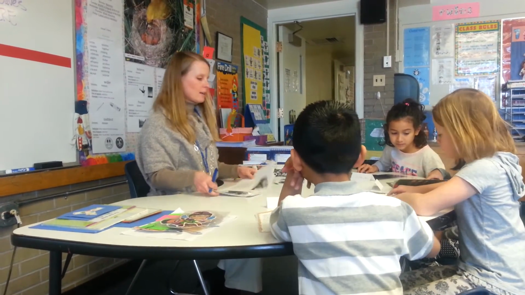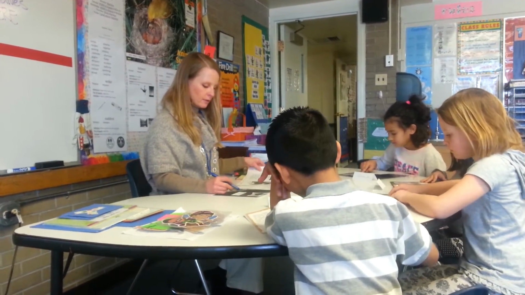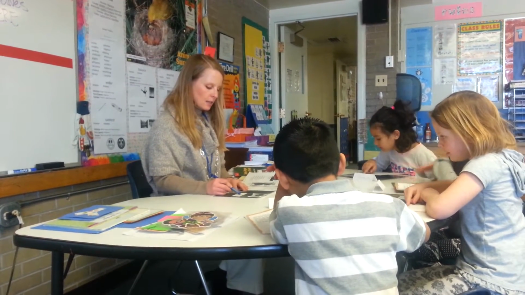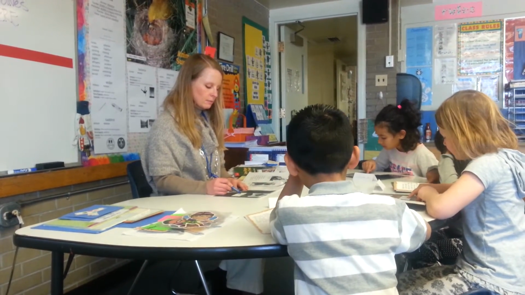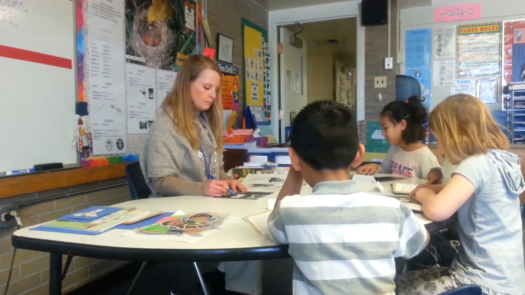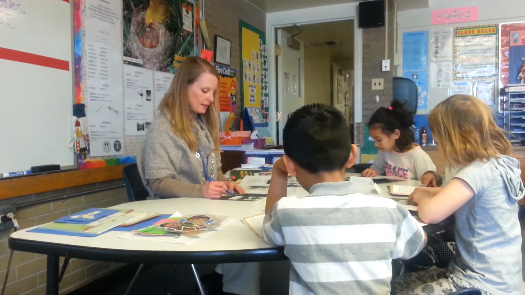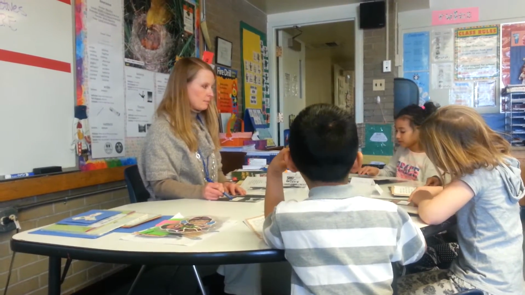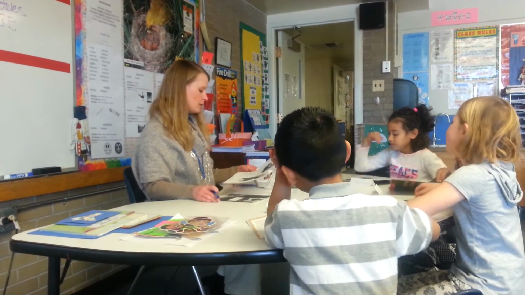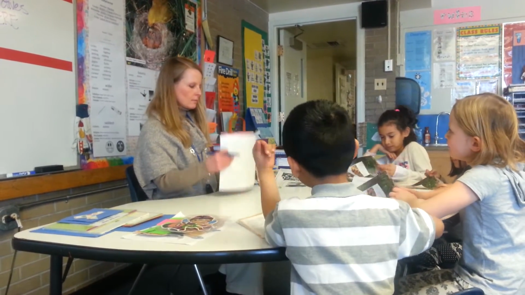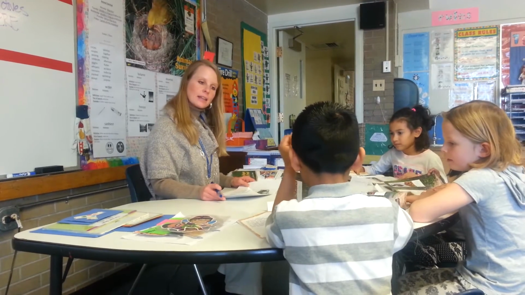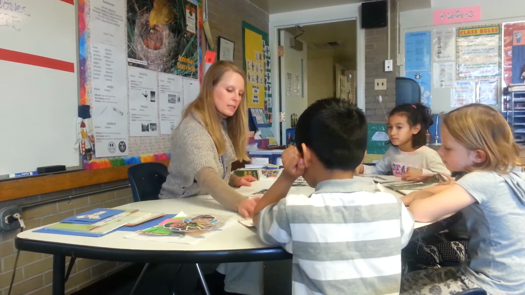Okay, let's go back and read that caption together. These logs will be sent to the paper mill and made into paper. Right, into paper, and this is the paper mill. That's a good connection. The book that you're reading is made out of paper.